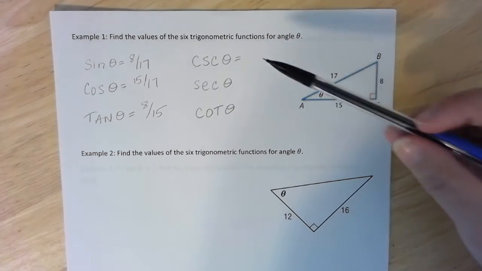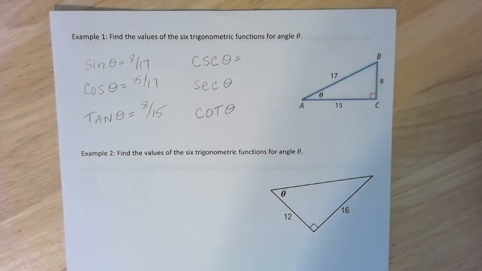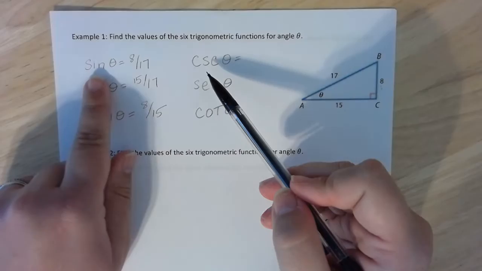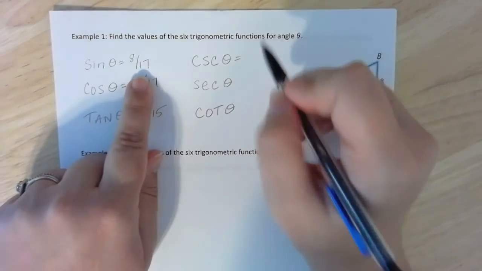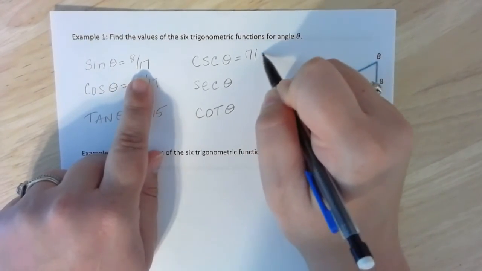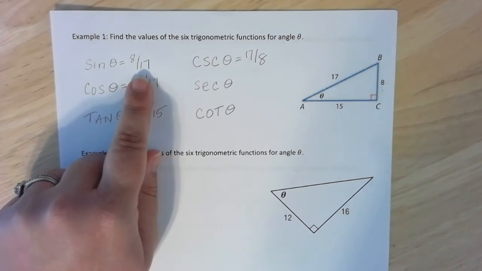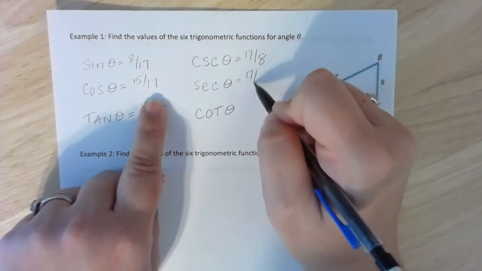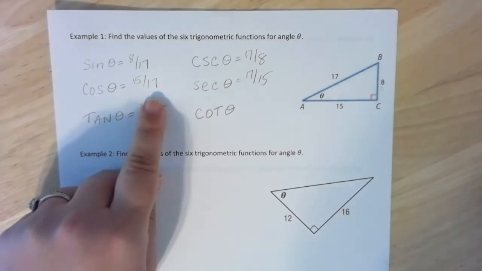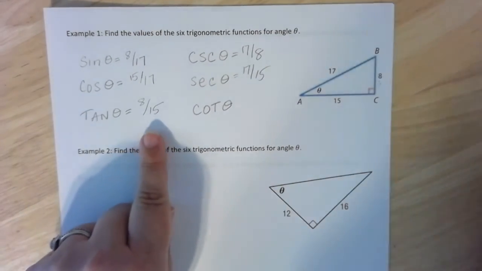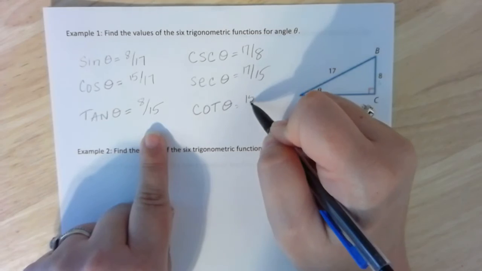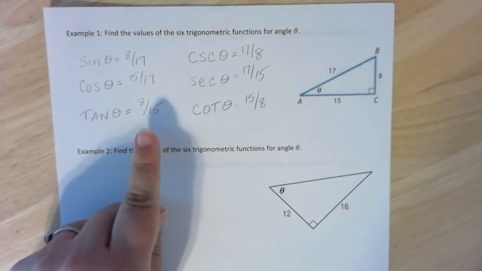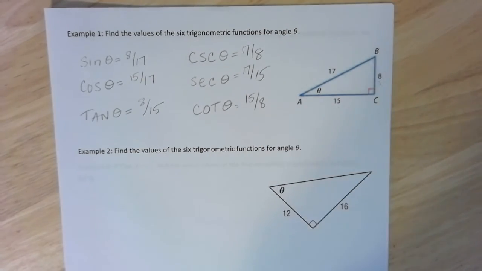Now, you can memorize these as well. I don't because I know it's just the opposite of this. So if this is 8 over 17, this one is 17 over 8. If this one is 15 over 17, this is 17 over 15. If this is 8 over 15, this one is 15 over 8. And that's all you have to do for this.